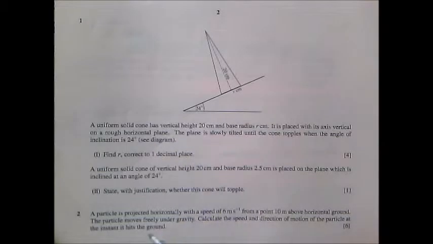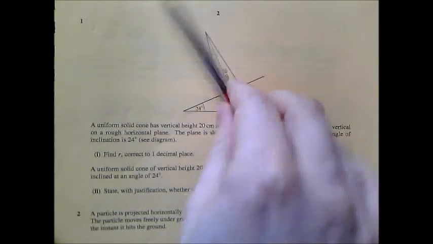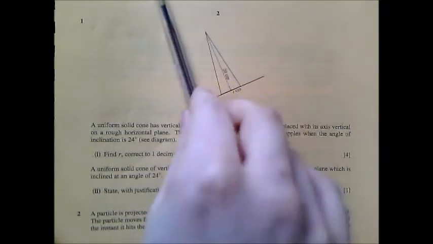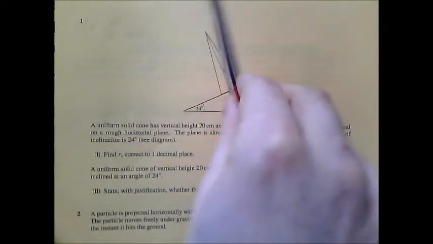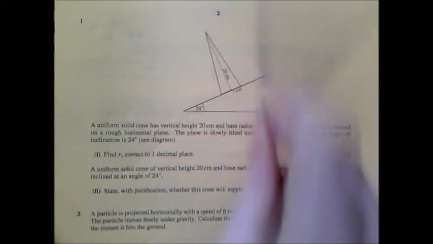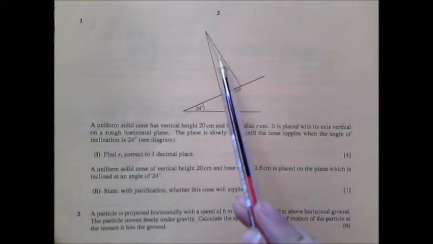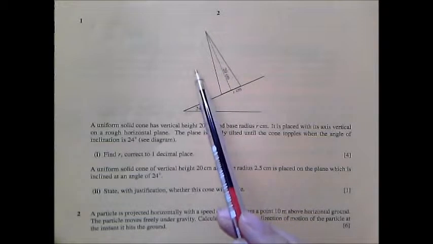So for question 1, we have a cone on an inclined surface. We're told various bits about the cone, but the bit we're most interested in is that at a certain angle of inclination, it's the point of toppling. If it's toppling, it implies there's a moment going on to make it topple. It's not sliding down; it's twisting around an axis that's going to make it topple over. So there's going to be some kind of force up here that's large enough to make it topple over, and that's actually going to be its centre of mass.